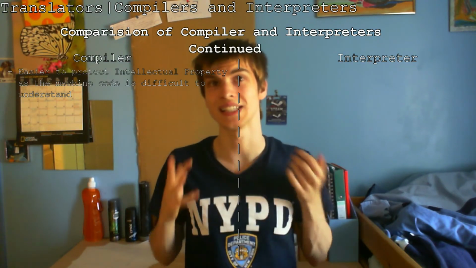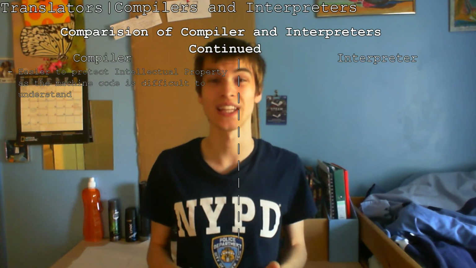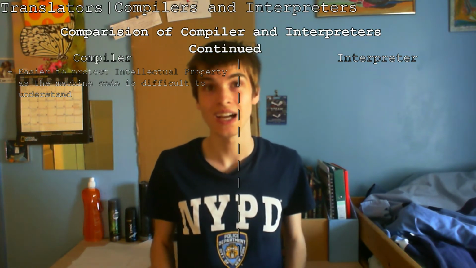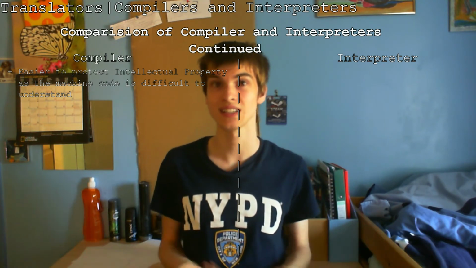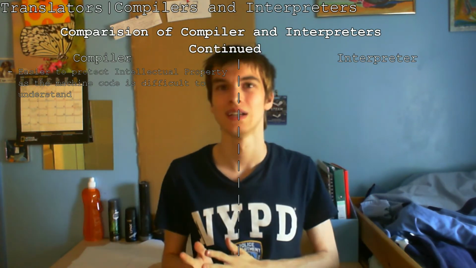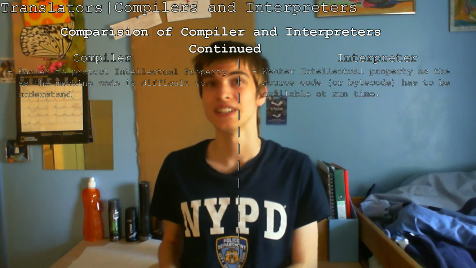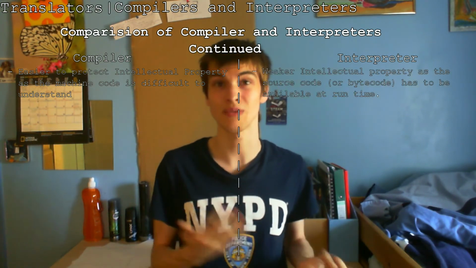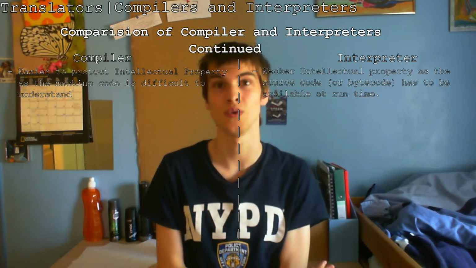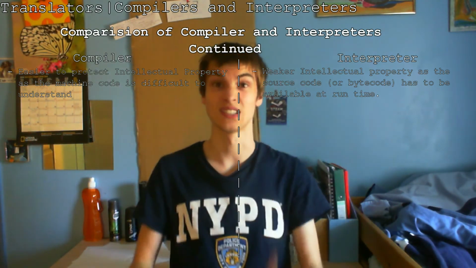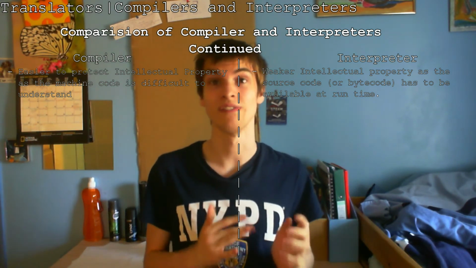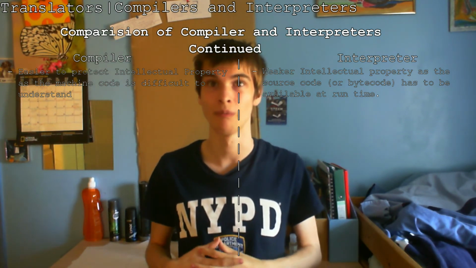For compilers, it is easier to protect the intellectual property, as the machine code is difficult to understand, while the interpreter has a weaker intellectual property, as the source code, or bytecode as it says there, has to be available at one time.